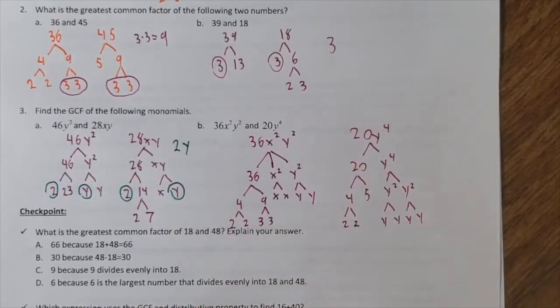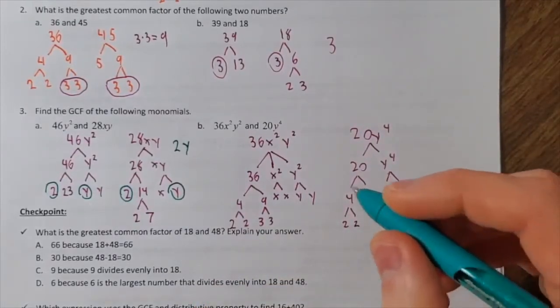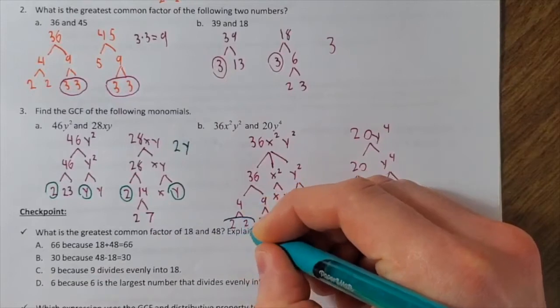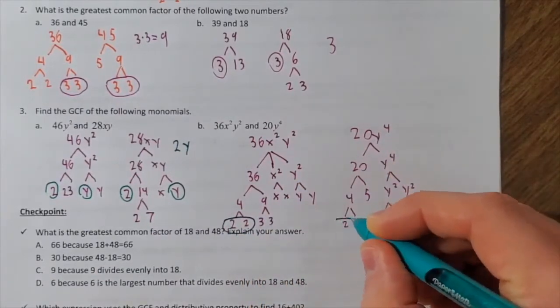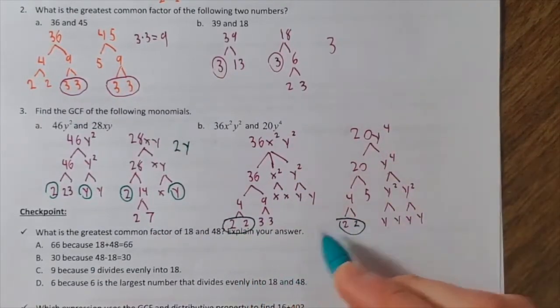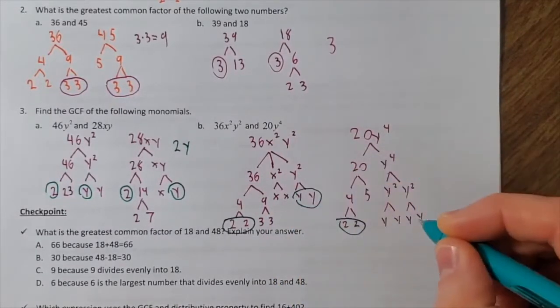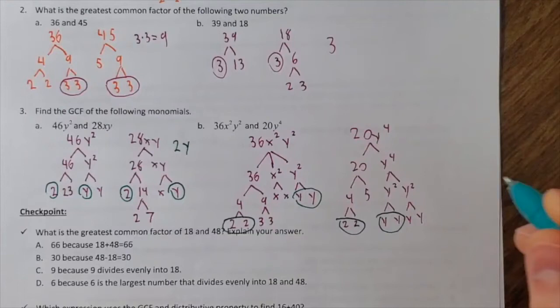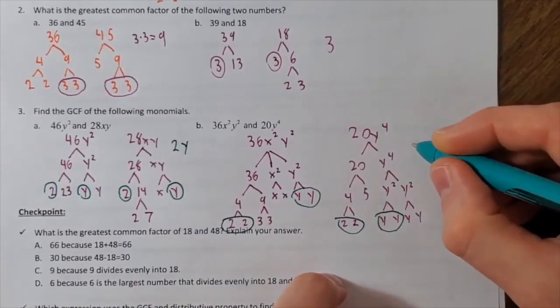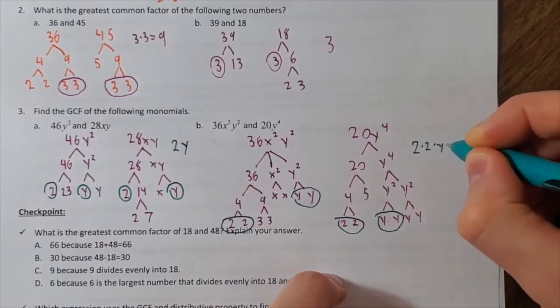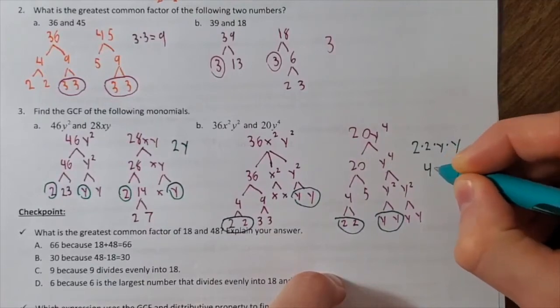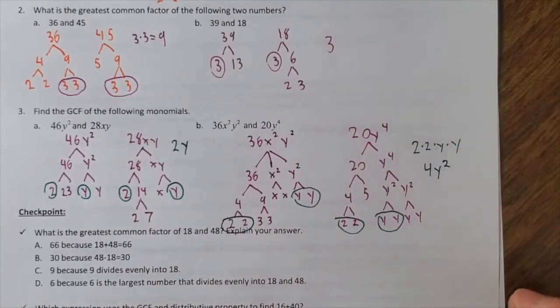So now let's see, what do we have in common? We've got 2, 2 here, and 2, 2 over here. We have no 3's in common, no x's in common, but it does look like we have 2 y's in common. So all together, we'll get 2 times 2 times y, which is going to give us 4y squared.